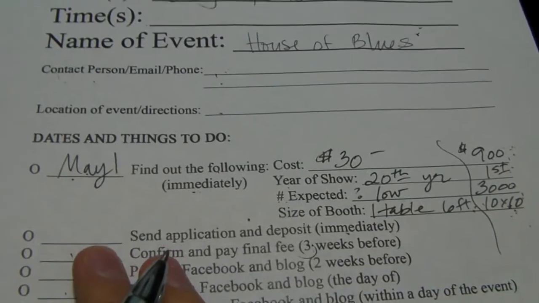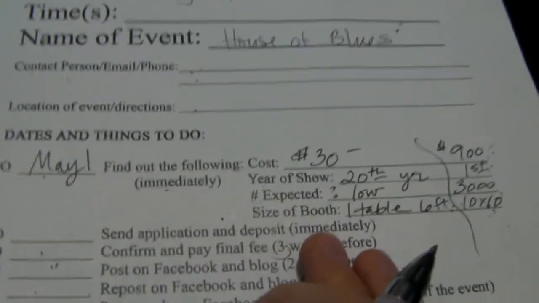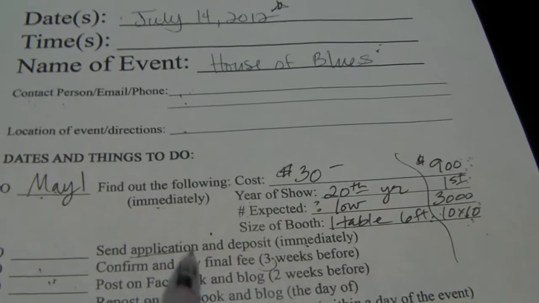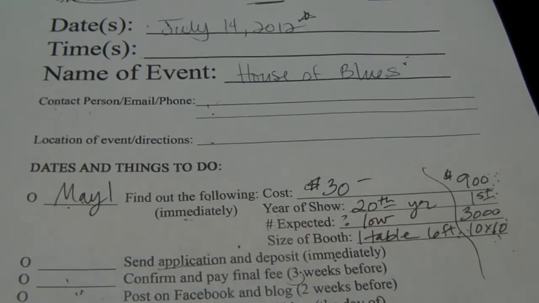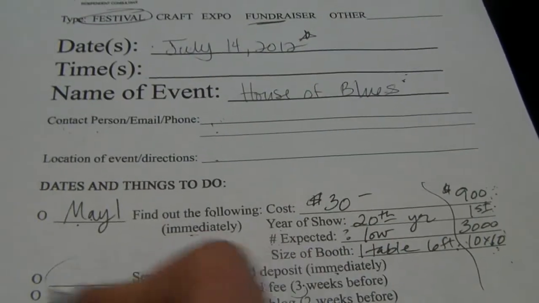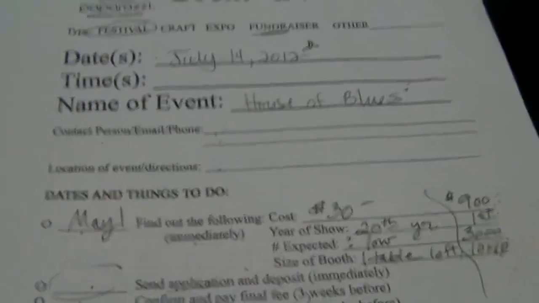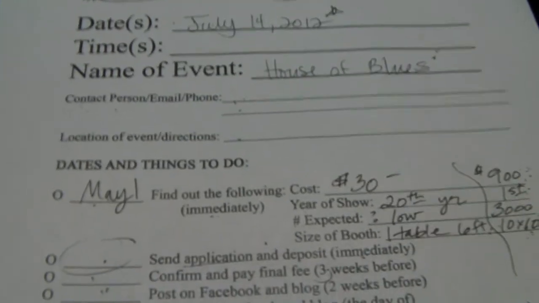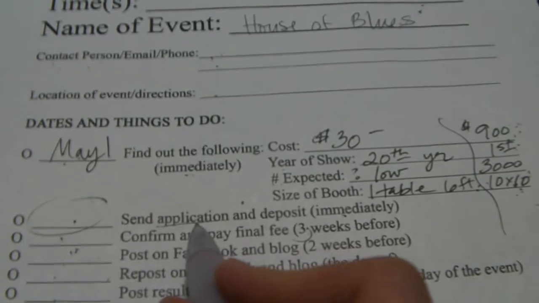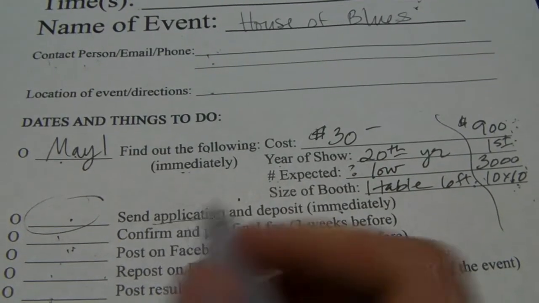Okay, the next thing you need to do is send the application and deposit immediately. If it's too early to send an application, let's say I'm calling about a Christmas thing in May, they may say we don't take applications till September 1st. So that's why you would want to write a date here, if it's different from the date you find out about it. But you want to send the application right away so that you can be the first one.